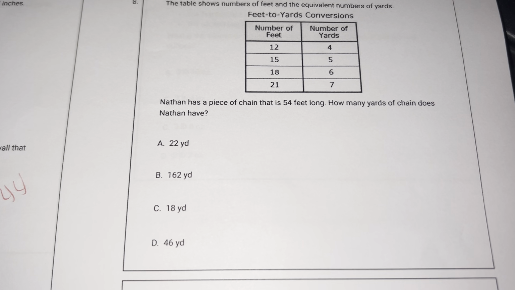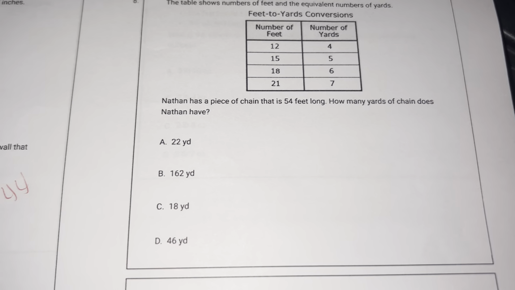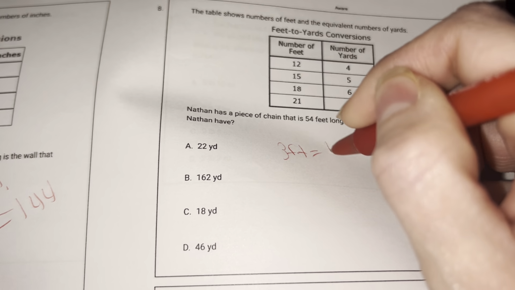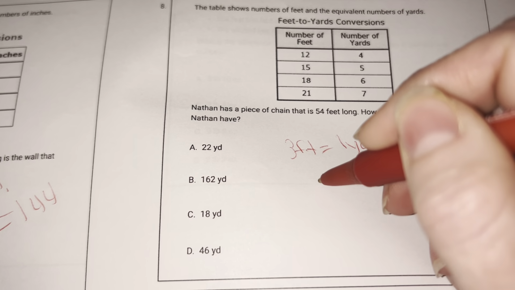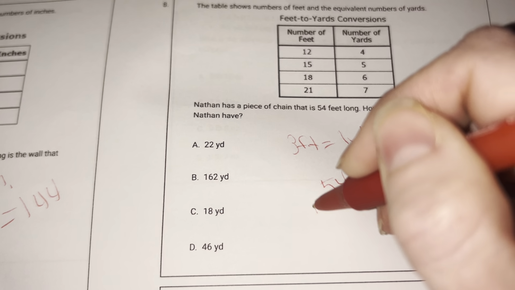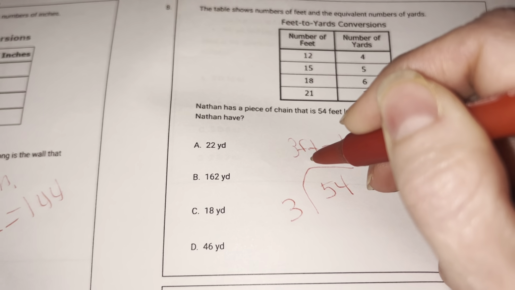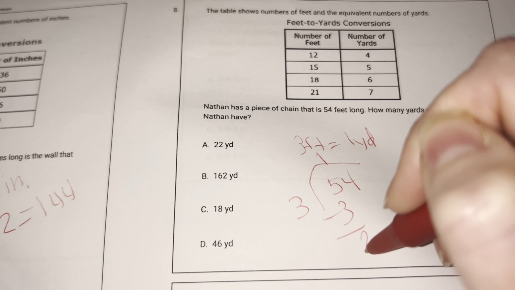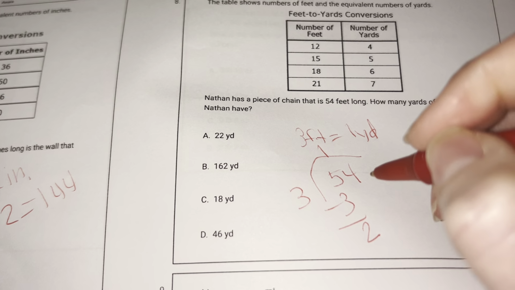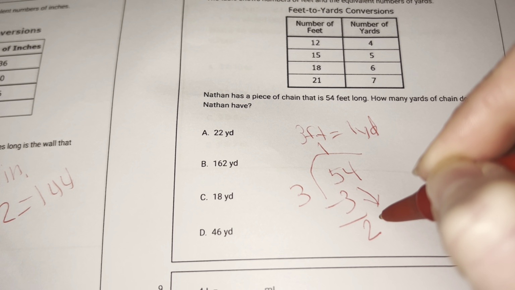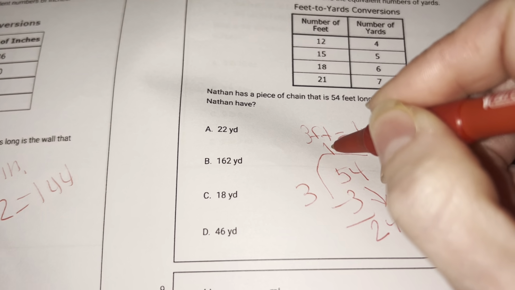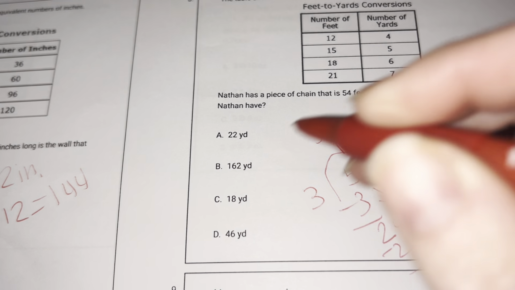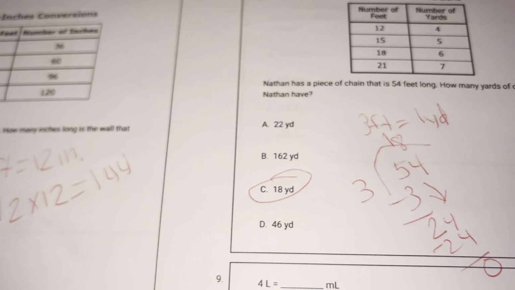Then number 8, the table shows numbers of feet and equivalent numbers of yards. So Nathan has a piece of chain that is 54 feet long. How many yards? So there are 3 feet in 1 yard. So if we have 54 feet, let's see how many yards we have. So 1 times 3 is 3. 5 minus 3 is 2. Bring down my 4. 24 divided by 3 is 8. 8 times 3 is 24. 18 yards.